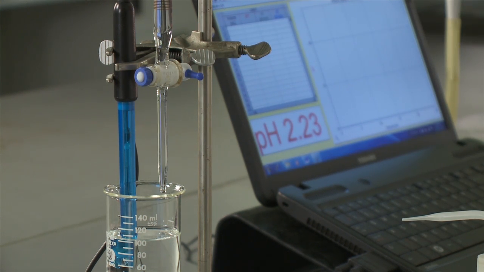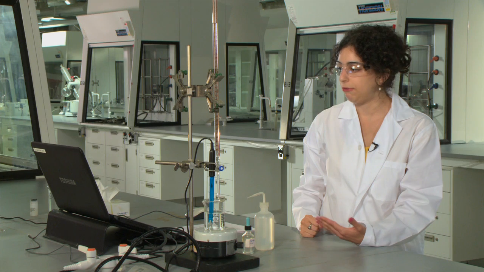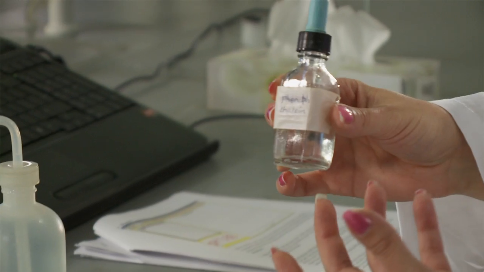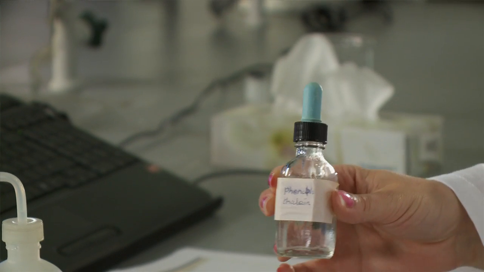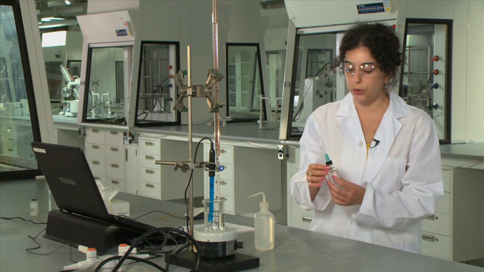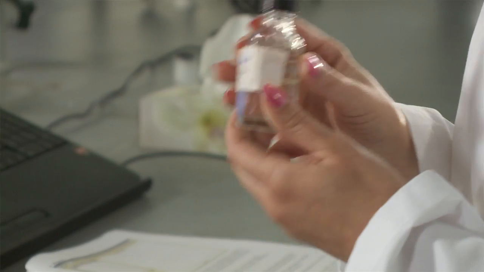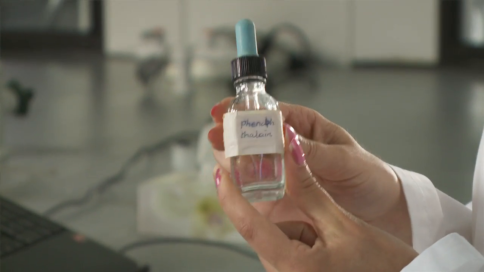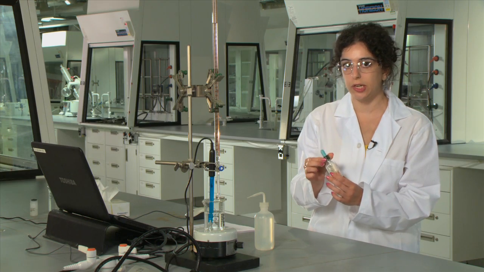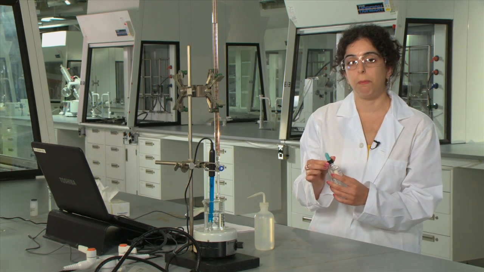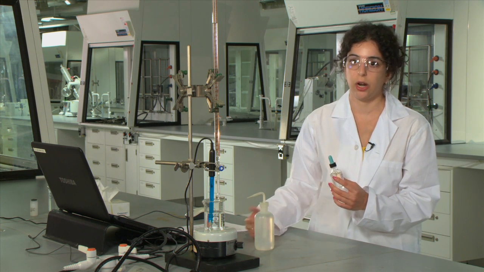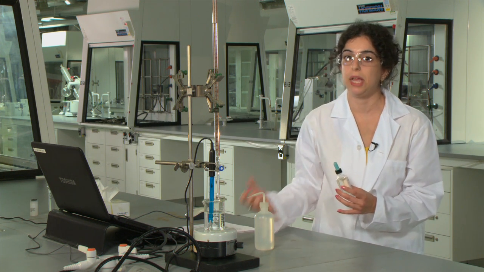The other thing that you want to make sure is added before you start is indicator, because you're going to be comparing 2 means of detecting a change in pH. One way will be the pH electrode itself, and the other will be this indicator called phenolphthalein. Phenolphthalein has the interesting property that when we put it in an acidic solution, it remains clear, but when the solution gets basic, it starts to change color and becomes a really prominent pink color.